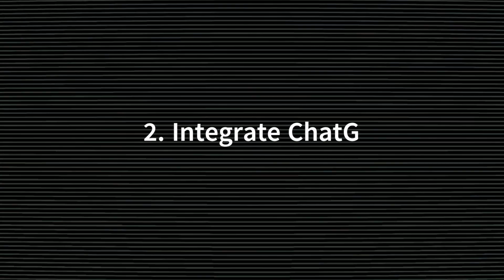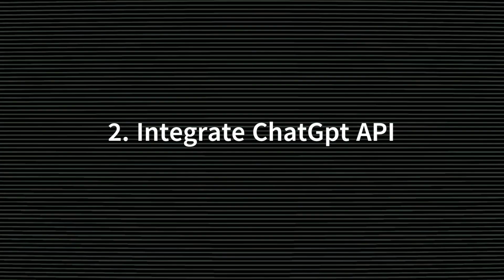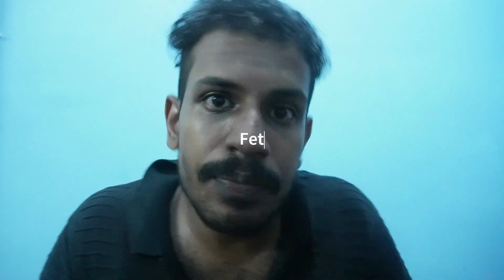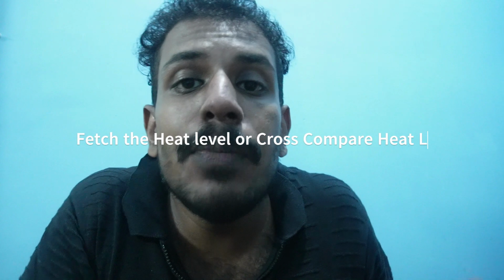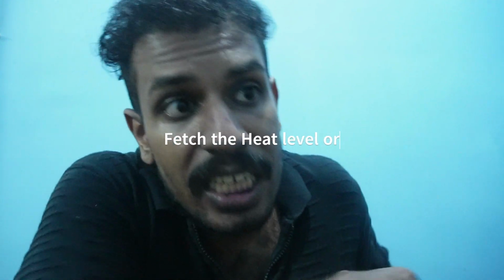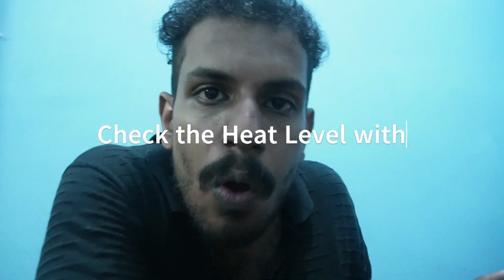So the second point is to integrate the ChatGPT API into the website. We need this to fetch the heat levels, because ChatGPT will take the heat levels and assess the content. Whenever the ChatGPT API fetches the heat levels of a particular region of the website, it can see whether the heat level is low or high.